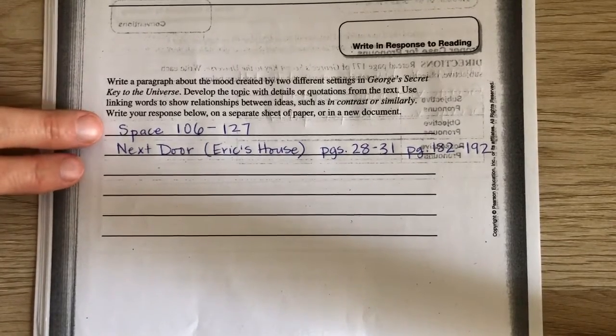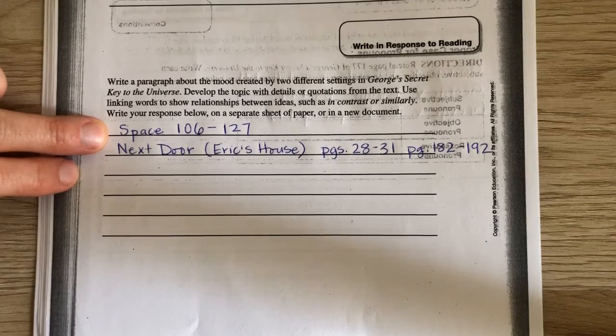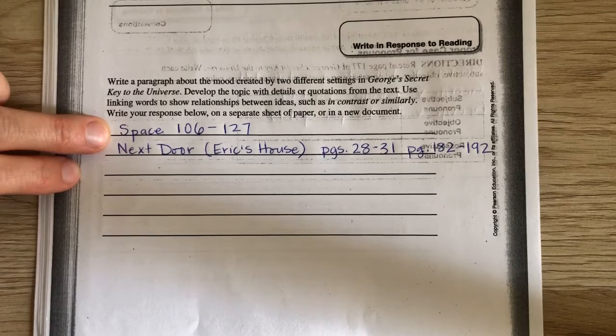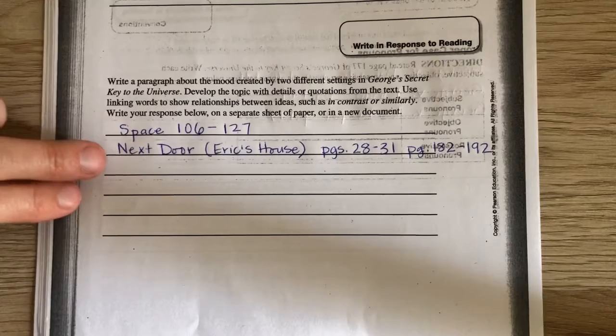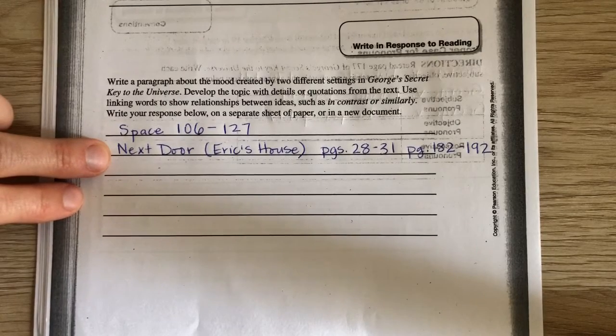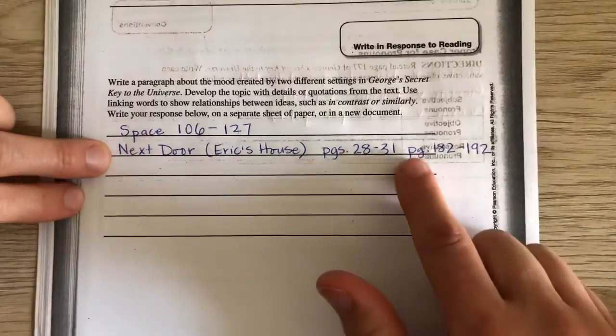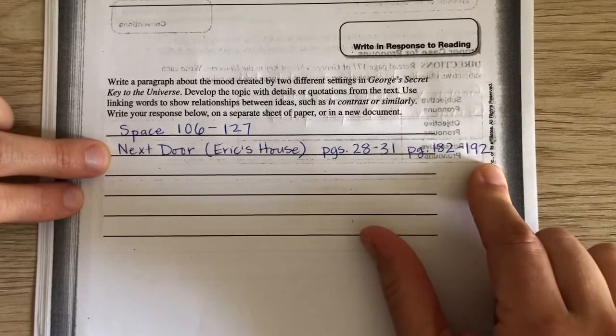I put two settings that you can use, and the first one, not from this lesson, talks about space. I believe it might be chapter 12, but it's pages 106 to 127. You don't have to use all of those pages, but you can go back to them to remind you about the setting when George and Annie are in space. And then there's another part next door at Eric's house, and you can find that in two places, pages 28 through 31 and pages 182 to 192.